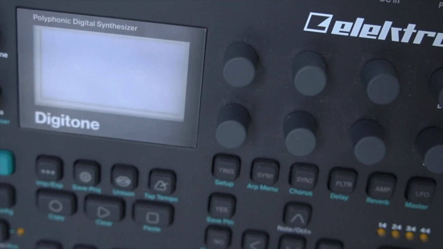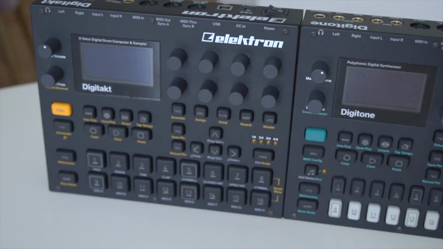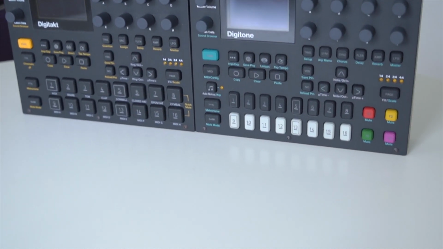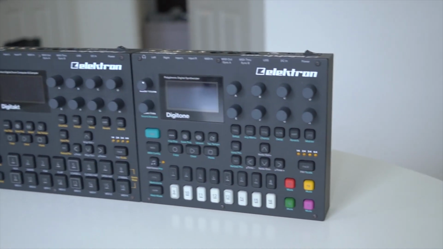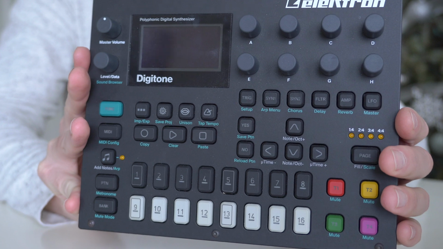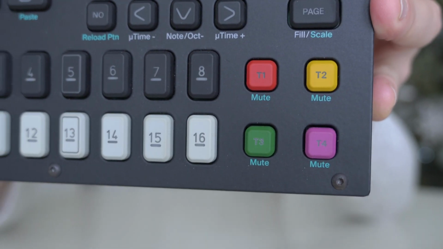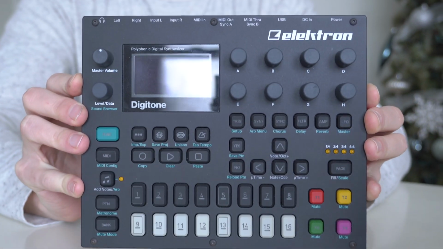Now let's talk a little bit about the Digitone. The Digitone is an 8-voice polyphonic multi-timbral FM synthesizer rather than a sampler. Multi-timbral just means that all of the 8 voices can basically be different sounds or timbres. There are 4 tracks on the Digitone, not unlike the 8 different sample tracks of the Digitakt, where you can sequence different voices of polyphony across those 4 tracks. And in addition to these 4 tracks of synth sequencing, you also get 4 tracks of MIDI sequencing with the Digitone.